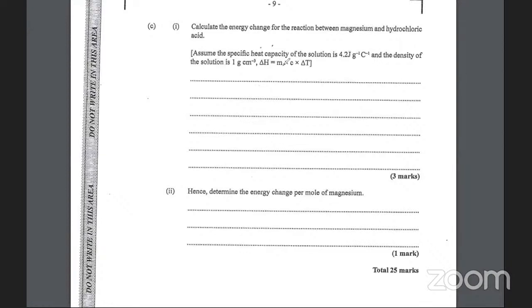As it says, calculate the energy change for the reaction between magnesium and hydrochloric acid. So the formula for that is Q = mcΔT. The m is not the mass of magnesium, it's actually the volume of the acid. So whatever volume you get, that is what you will use for m. And in the question it was 100 cm³ hydrochloric acid.